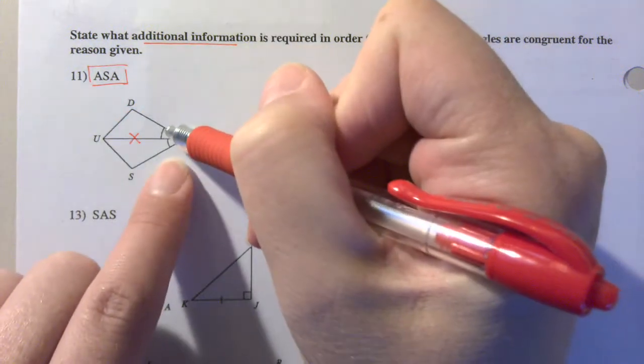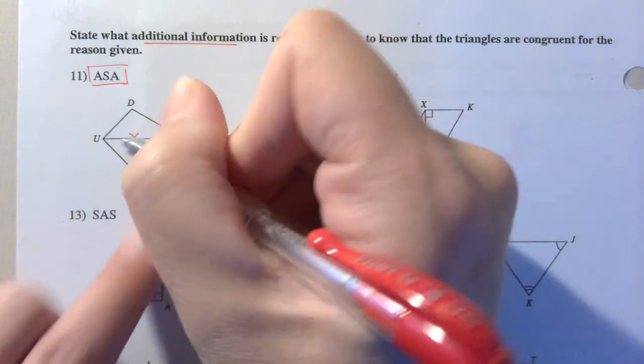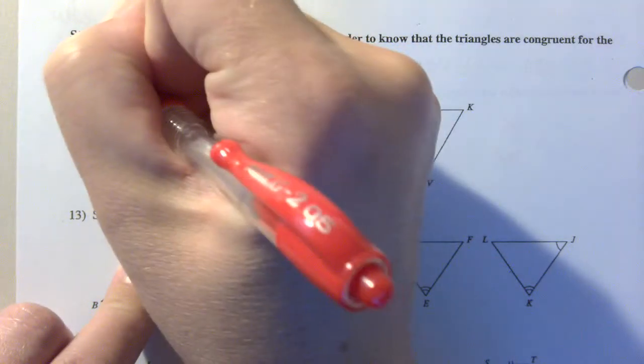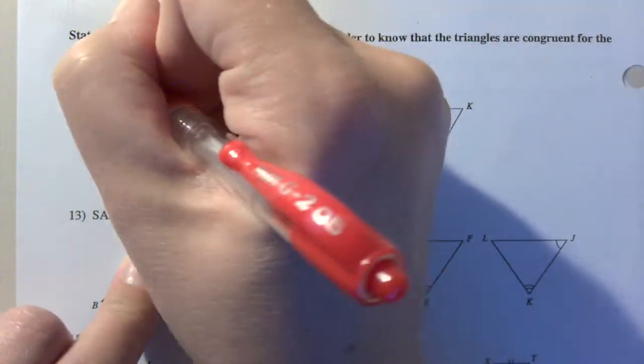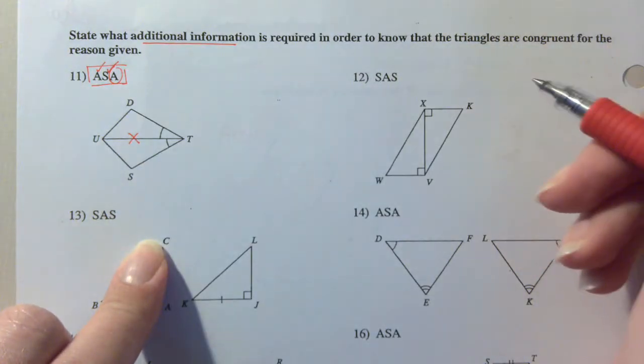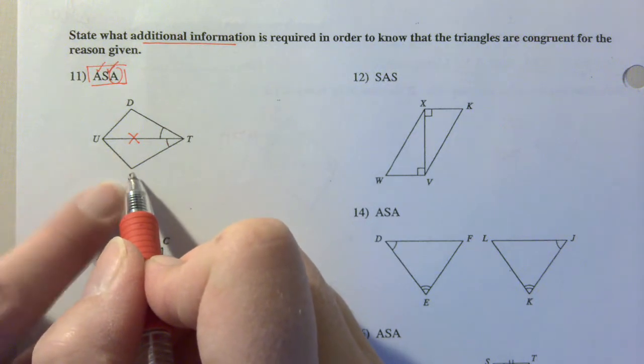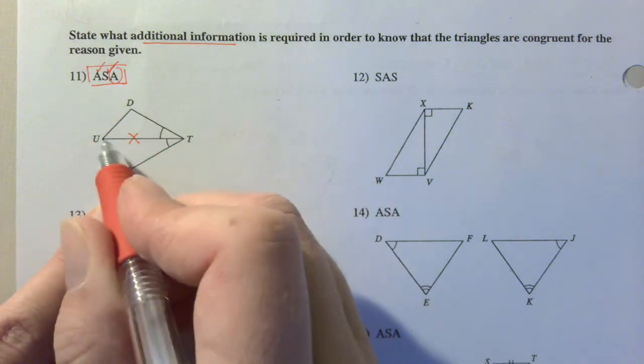I know this angle is congruent to this angle, and I know that UT is congruent to UT. I've got an angle. I've got a side. I need another angle, don't I? So which angle do I need? Do I need the angle S down here or this angle SUT? Do I need this one down here or this guy here?